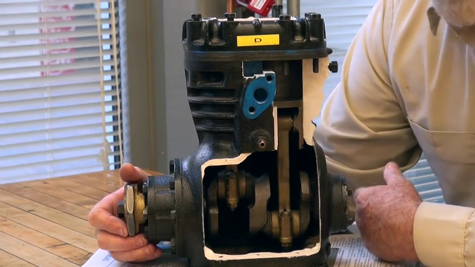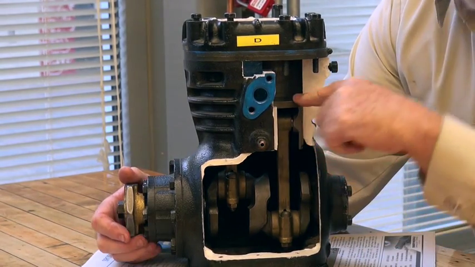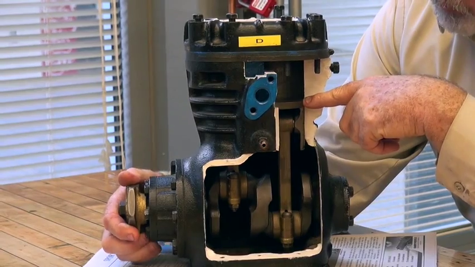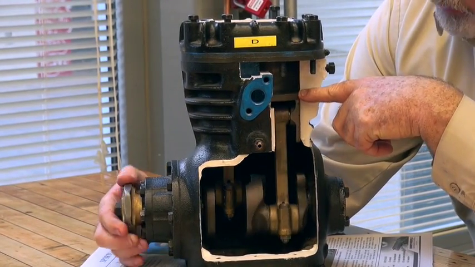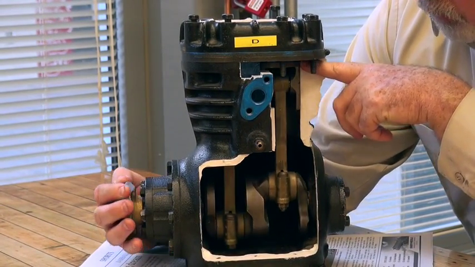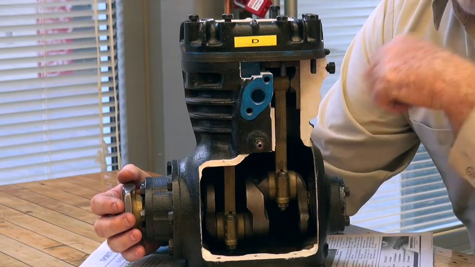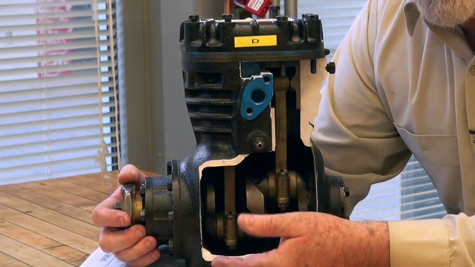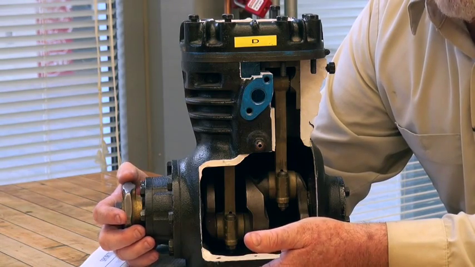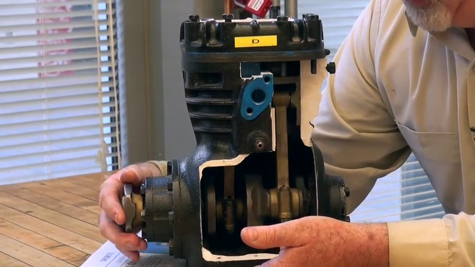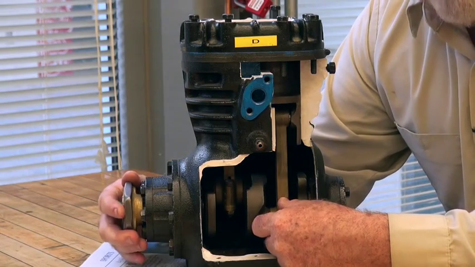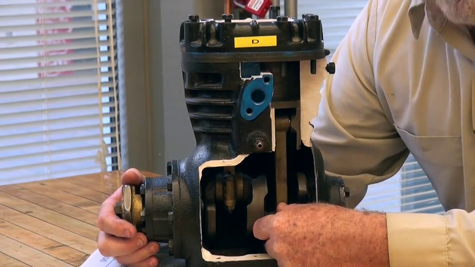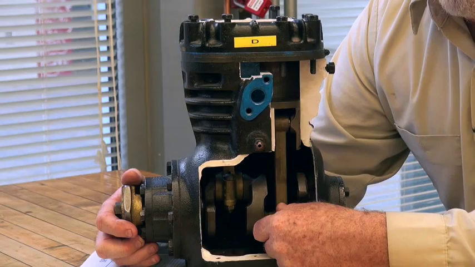There's what we call bottom center, when the piston is all the way at the bottom, and top center, when the piston is all the way at the top. Now, you want to understand and be able to speak the same lingo here, because when a homeowner has to pay for a compressor, they want to know what went wrong with that compressor.